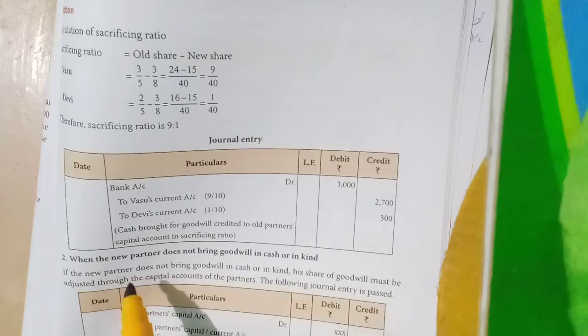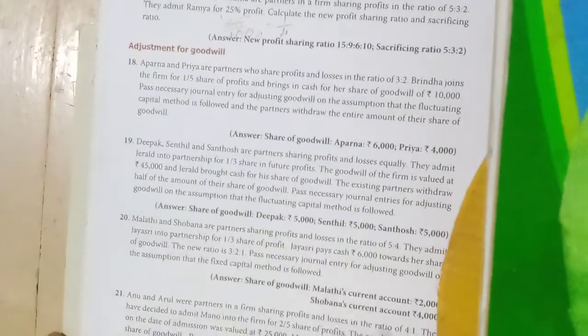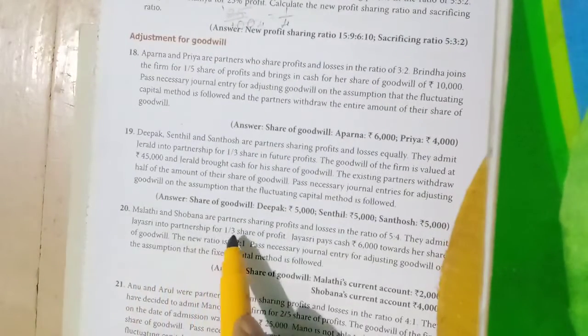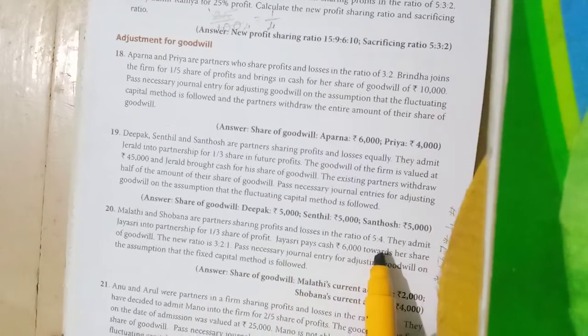Now, next one. So now we will see the next exercise. Maladi and Shobana are partners sharing profits and losses in the ratio of 5:4.